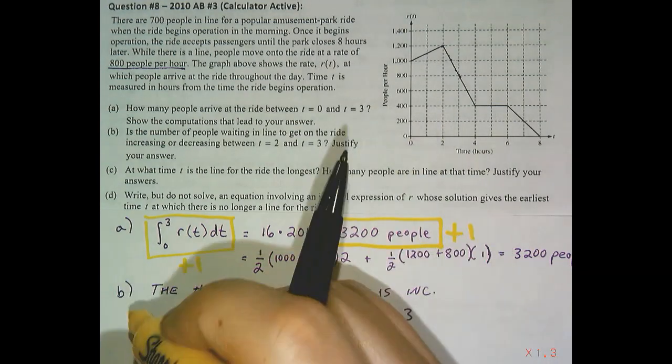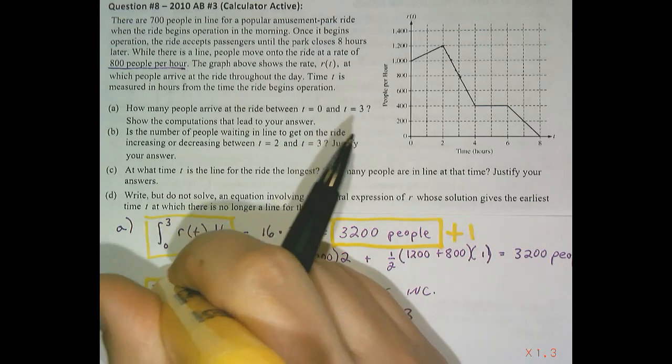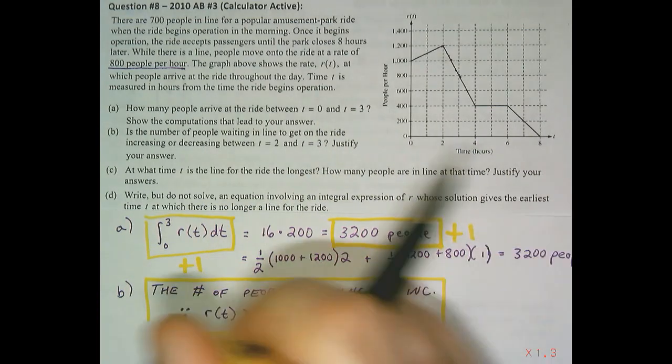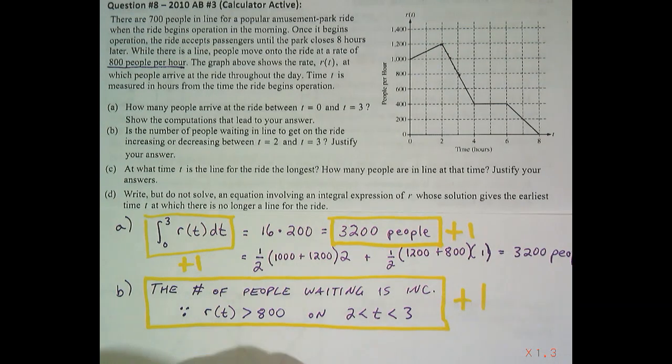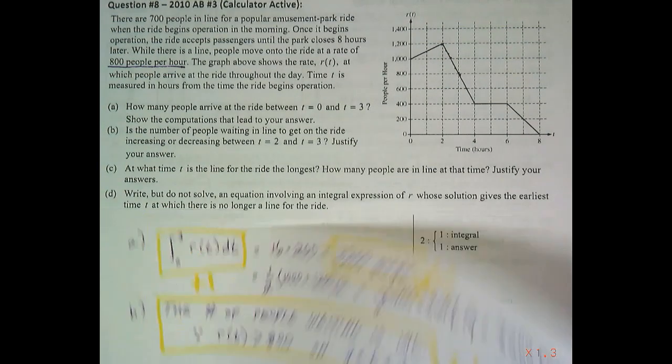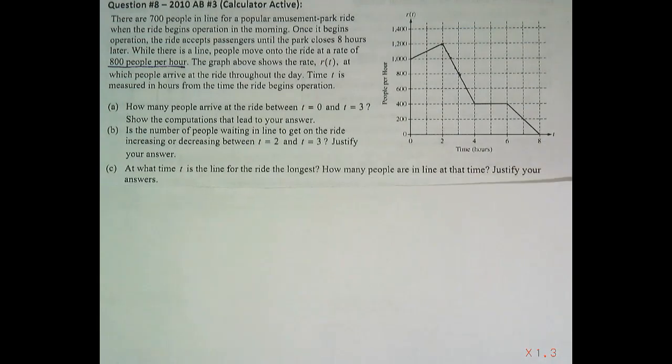This part is worth 1 point. So the correct answer with justification gets you the 1 point. Part C: at what time is the ride line the longest? And this one's going to take 2 different approaches.